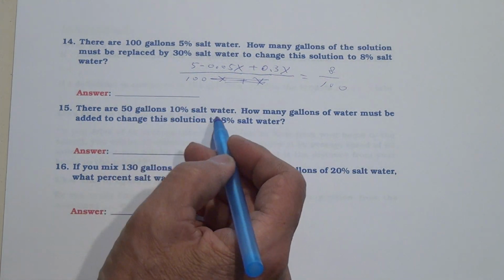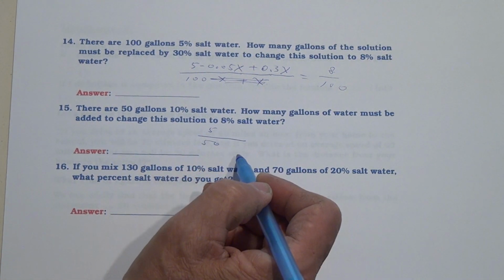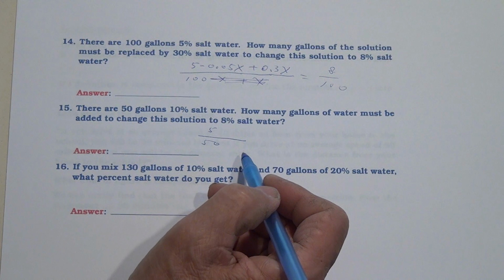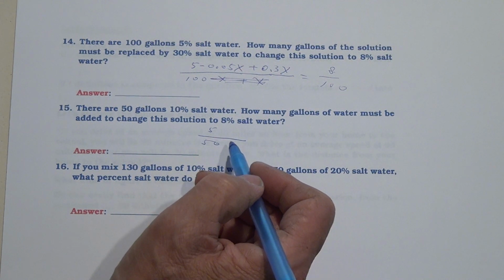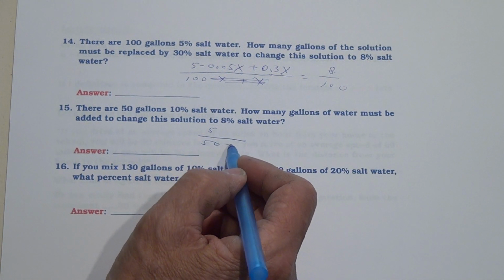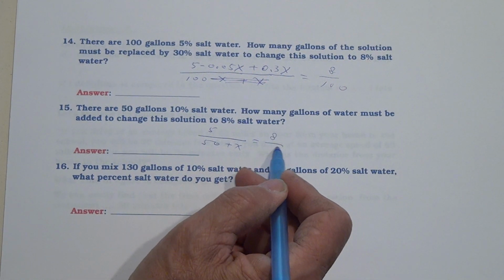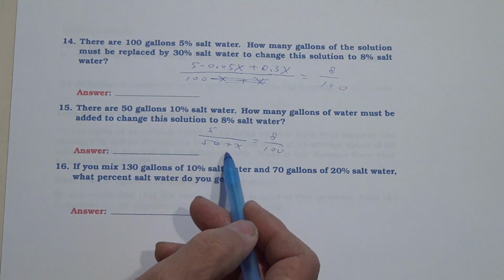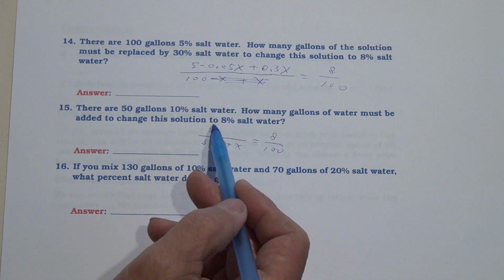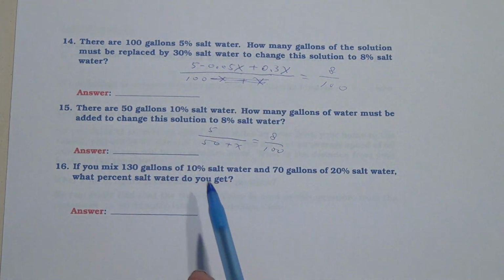Okay, 10% of 50 gallons will be 5, and the solution equals 50. Now you add water. If you add water, the salt doesn't increase because it's pure water, but the solution increases. Then it changes to 8%. I don't think any of you have trouble. Okay, cross product and solve for x.